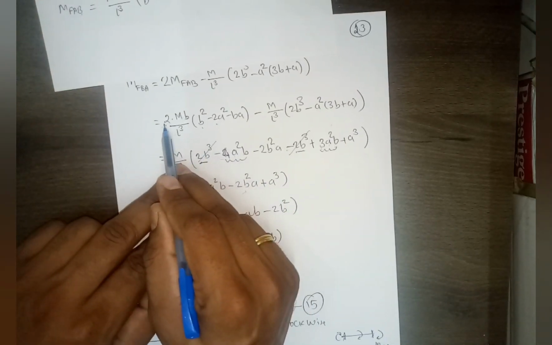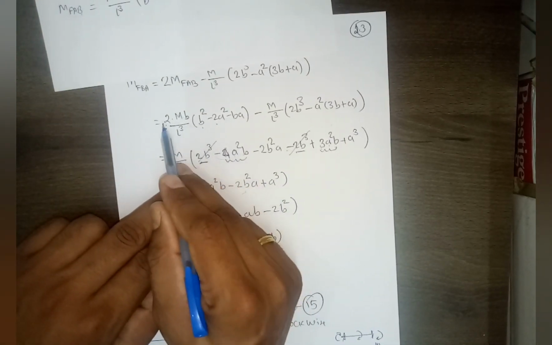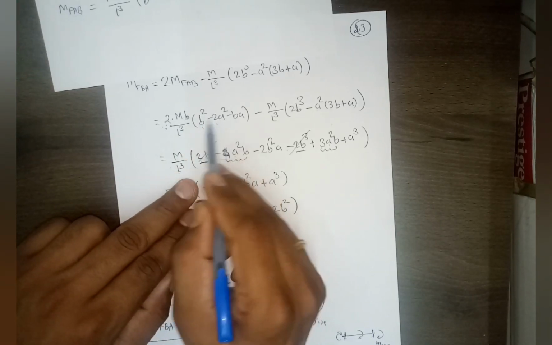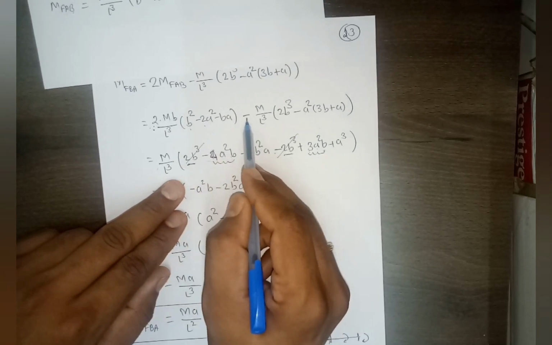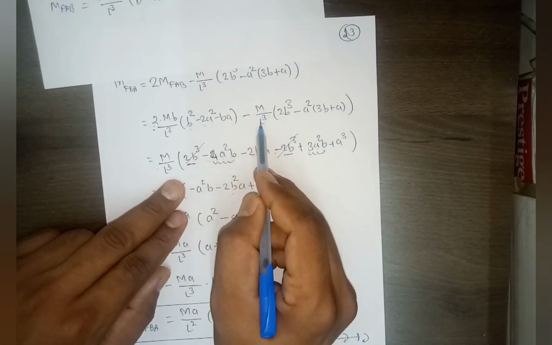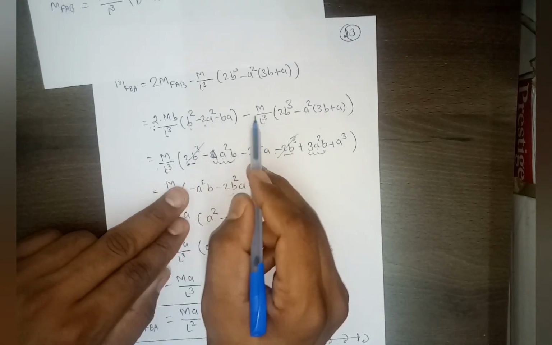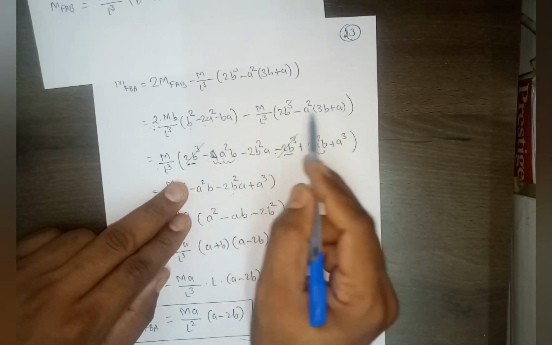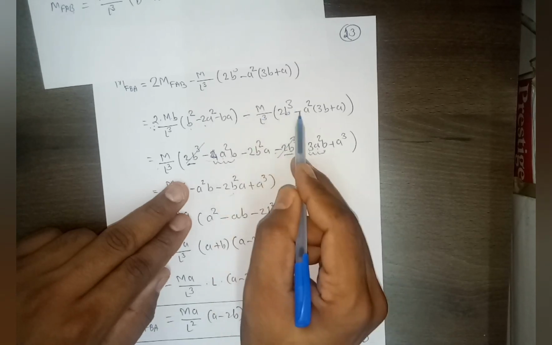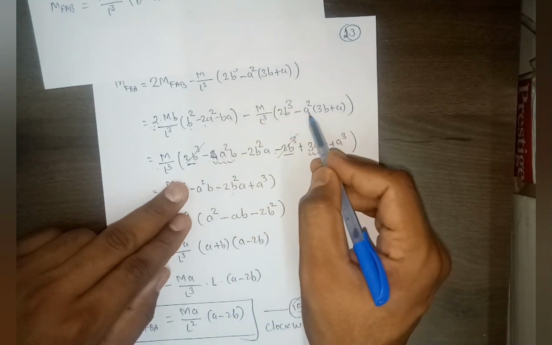Again this 2 we have to multiply inside, so this will be 2b square minus 4a square minus 2ab minus, since we have this minus sign and we have taken only m by L cube outside, so this minus we have to multiply inside. So this will be minus b cube, this minus minus plus a square, right?